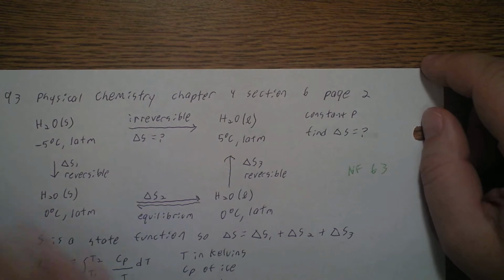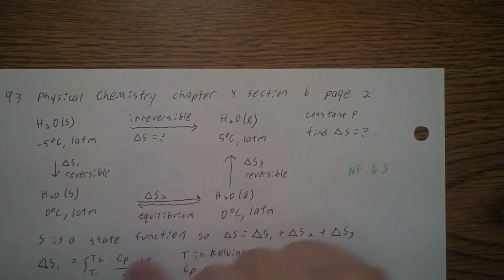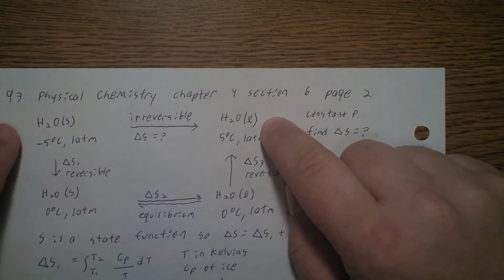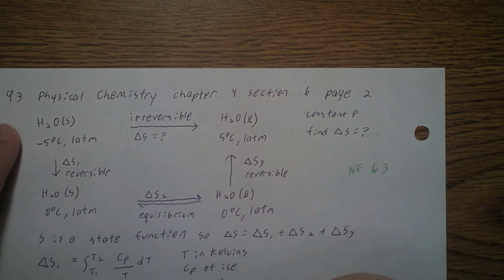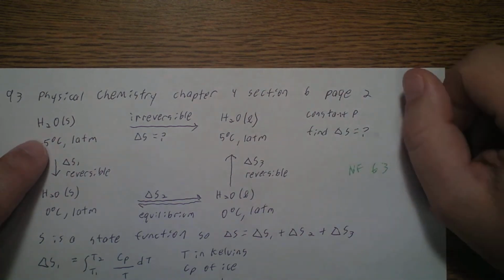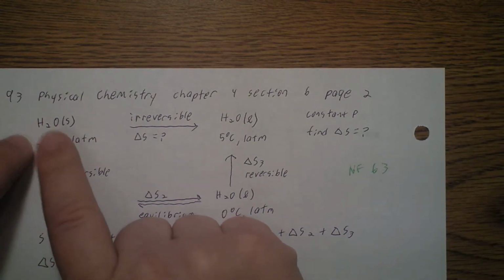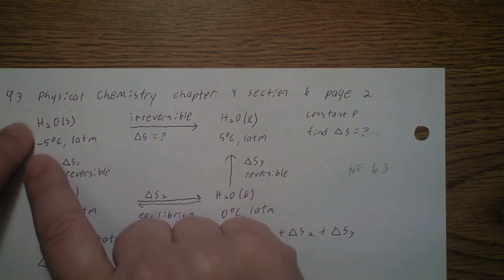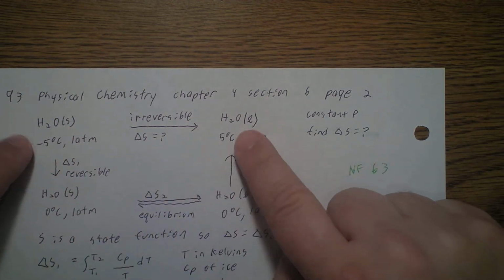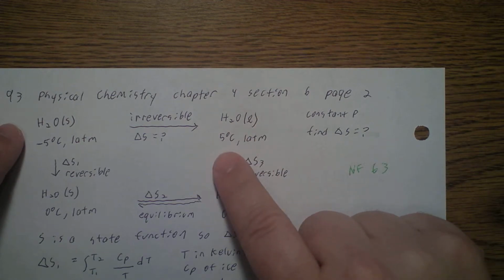So we already did something like this before. We'll do it again because it's important. If you have an irreversible process, what you can do is find a reversible path, do the calculations on that, and then since entropy is a state function, the results had better be the same. We used the example before of liquid water at minus 5 degrees Celsius and 1 atmosphere, which spontaneously goes to solid.